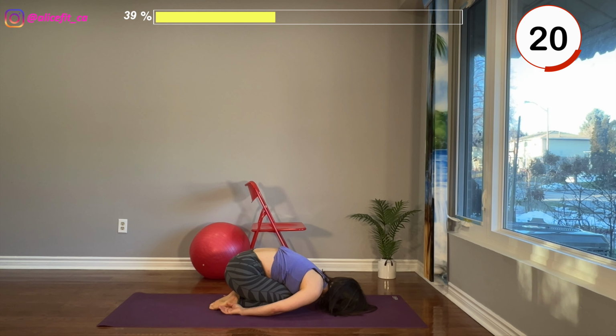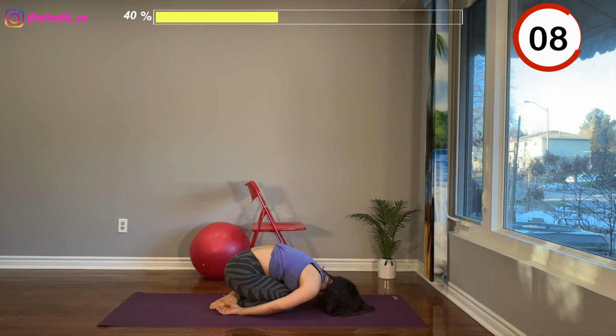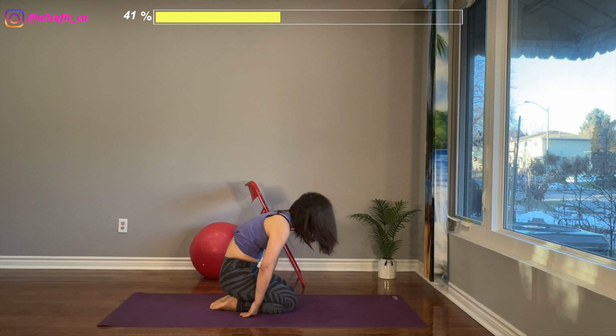Ask yourself, do you feel a deep stretch on your back? I'm sure some of you are already feeling stretching on your quads, knees, and the front of the feet. Let's stay here until the time is up. If it's not comfortable for you, you can do the exercises that I just showed you for the back. Okay, let's slowly get up.